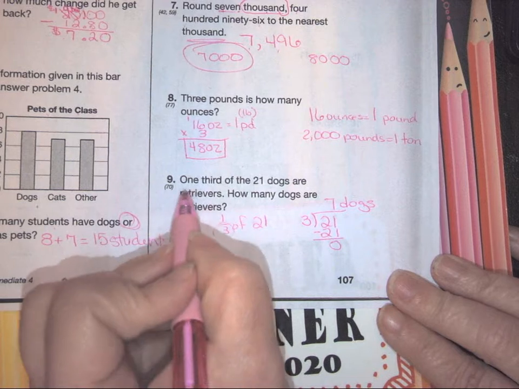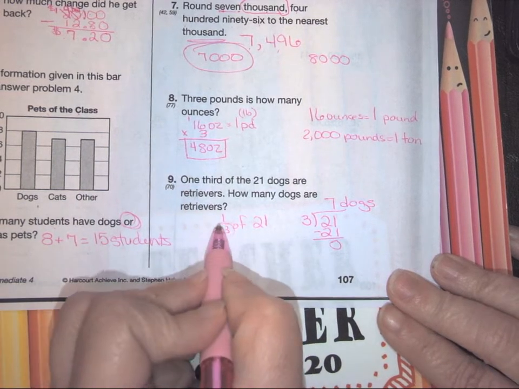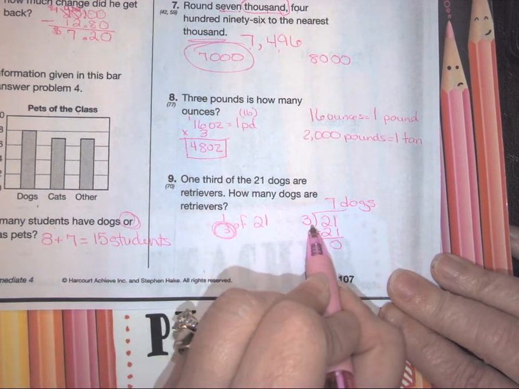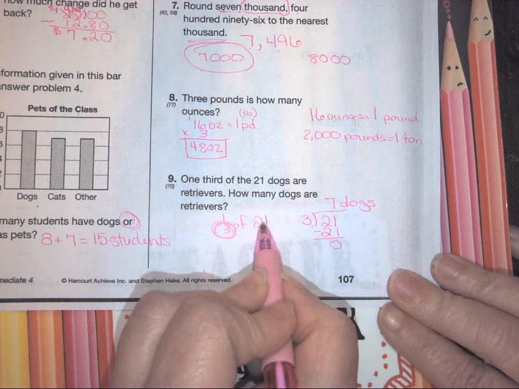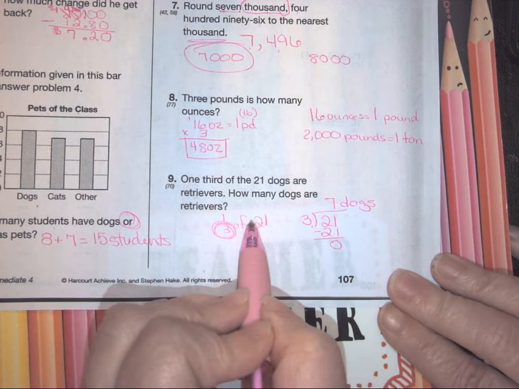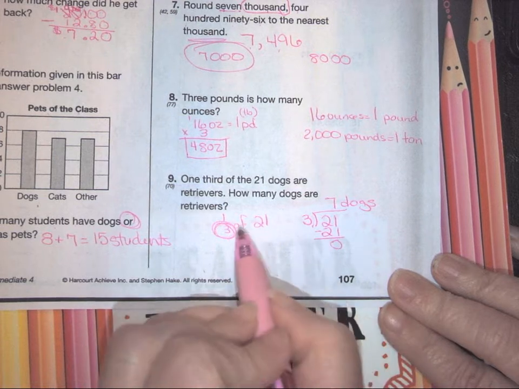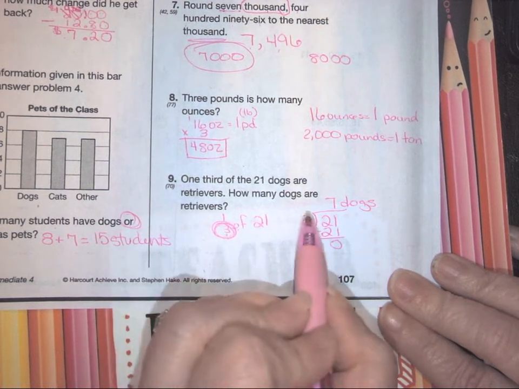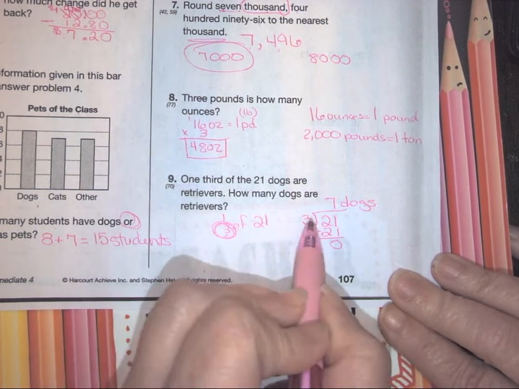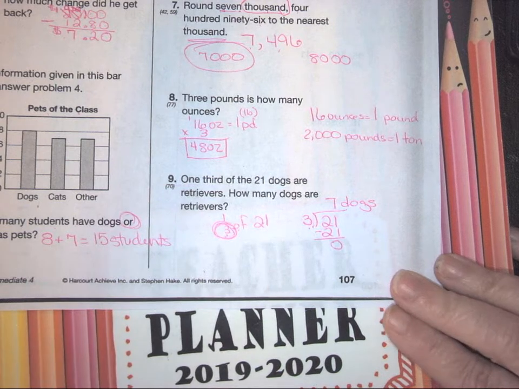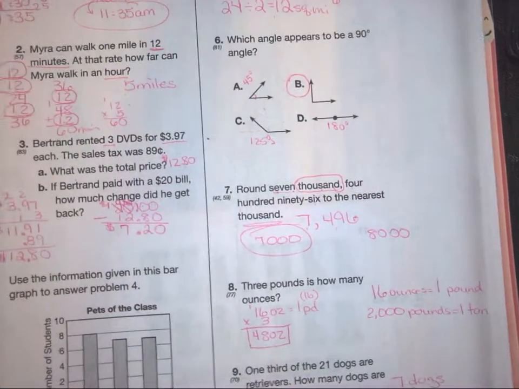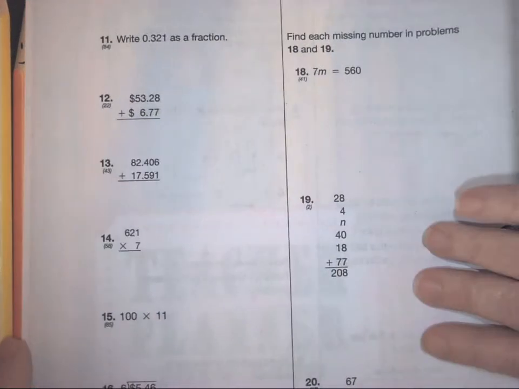Okay, whenever you have a fraction like that, the denominator is what you're going to divide by. So if you have a number like 21 or 24 or 30, whatever it is, you're going to divide that number by the denominator. If this was 4, I'd divide it by 4. If it was 9, I'd divide it by 9. Okay? So that's your front side of your practice test. On to the back side.